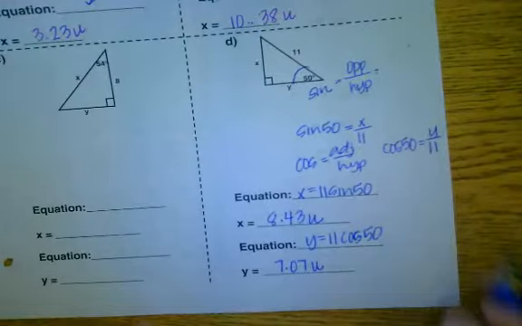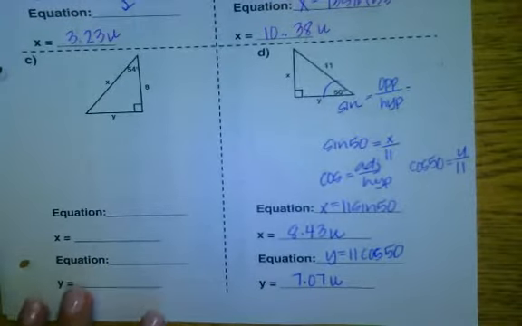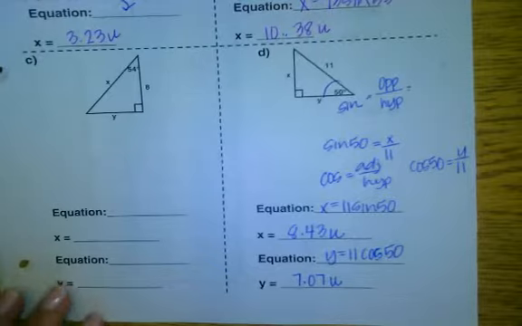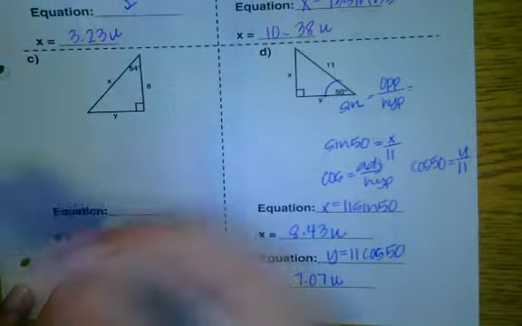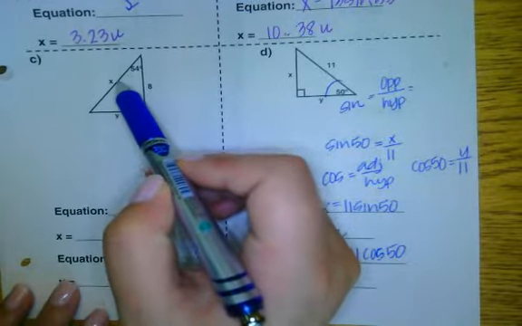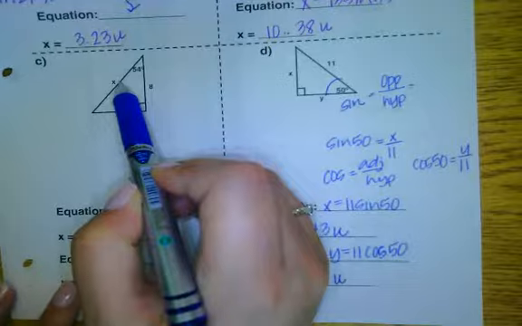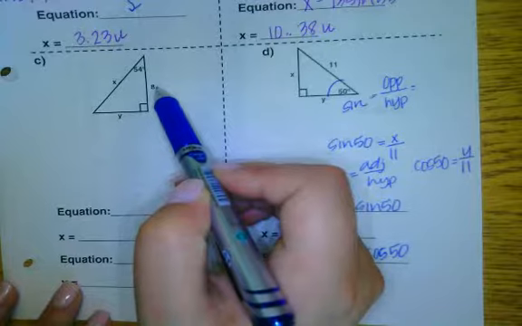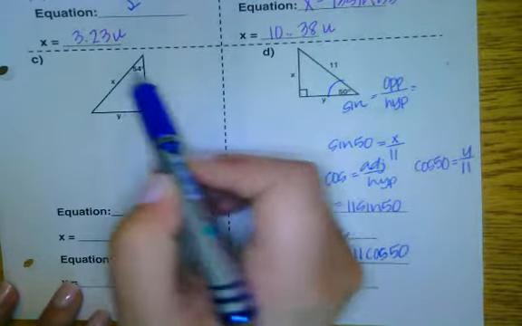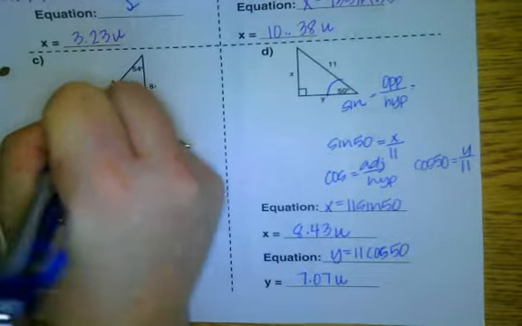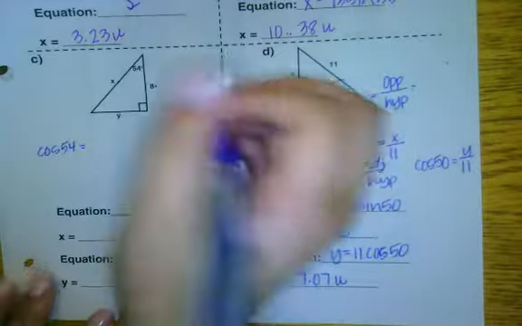Alright, so I told you letter C was a little bit different than what we have seen before. But it's not too hard. Let's look at solving for x. We are currently given 54 degrees. X is which position? Hypotenuse. And then I have 8, which is which position? Adjacent. So when I have adjacent and hypotenuse, what am I using? Cosine. So you have cosine of 54 degrees equals adjacent, which is 8, over hypotenuse, which is x.